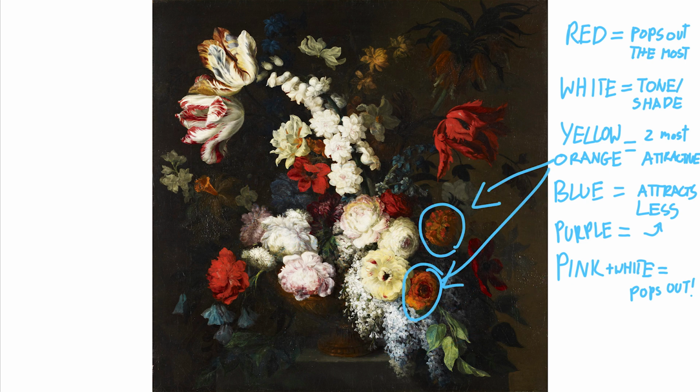There is a little orange one at the bottom, but so far red and white are our top picks for the most attractive color and give us the most attention in a floral composition of flower studies.